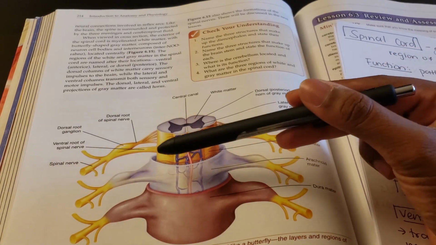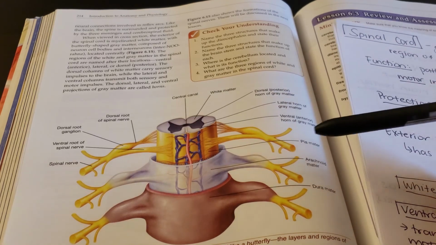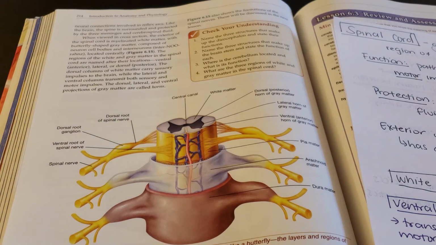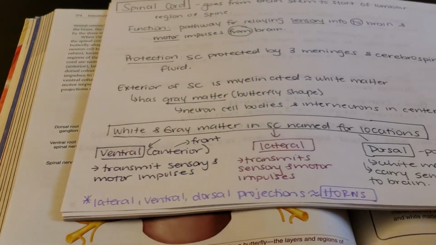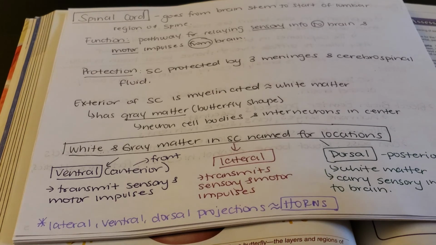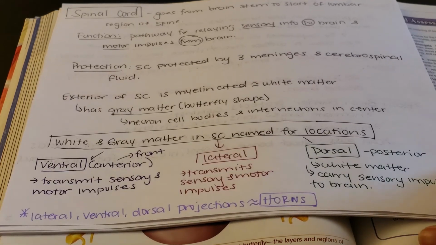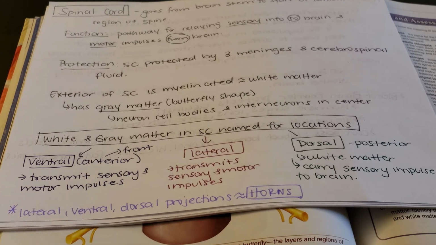And then we're going to talk about what these dorsal, ventral, lateral labels up here really mean in regards to the spinal cord. So the white and gray matter in the spinal cord are named for their location. There are three locations. You have the ventral location, which is the front part, anterior, and then you have the lateral, and then you have the dorsal. Remember I said the dorsal fin of a fish is always on the back, so it's going to be the posterior part. So let's go over these locations and what they're doing as a function.